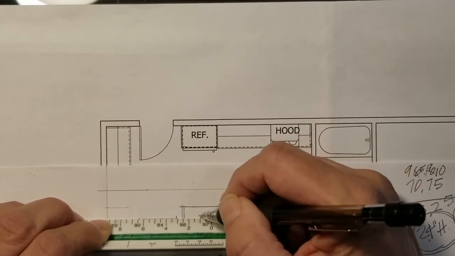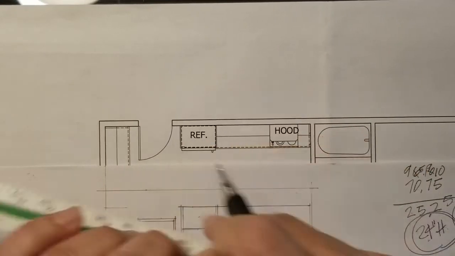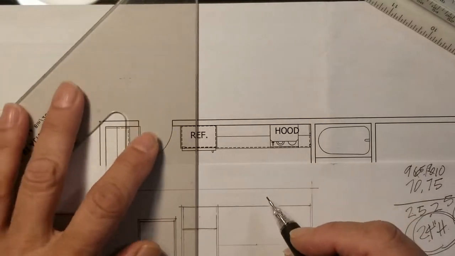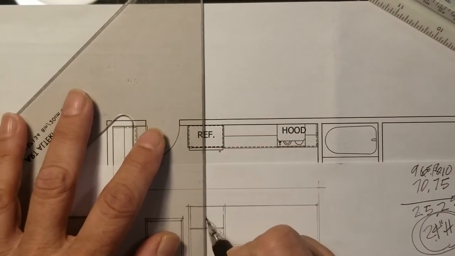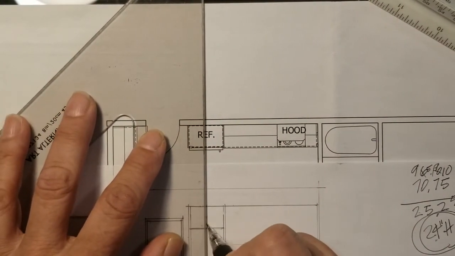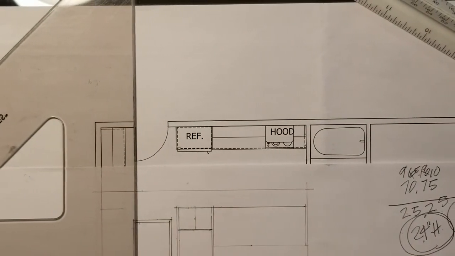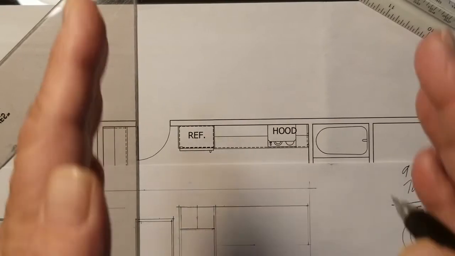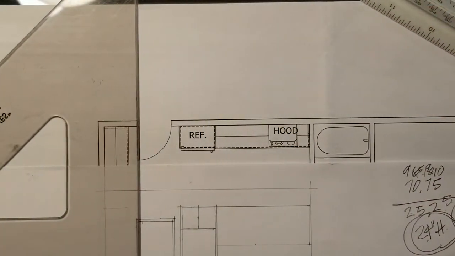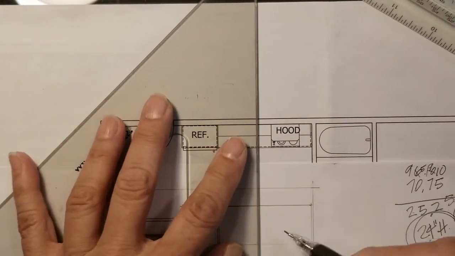That's 1 foot 6 inches. I'm marking this off. I know I made 2 marks. I'm going in between them because that's really where the mark needs to be, in between them. So now I have 2 doors and a refrigerator opening below. So you can just slide that puppy right in, okay? Very good.